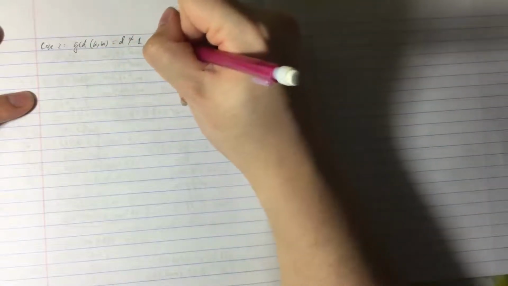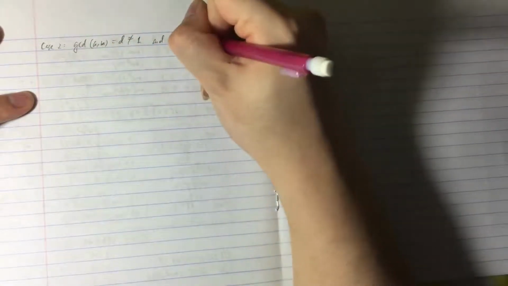Before we discuss case 2, let me show you two theorems first. Case 2: the GCD of A and M is D, which is not 1, and D divides B. Those are two small theorems, called lemmas. Let me show you two lemmas first. First lemma.